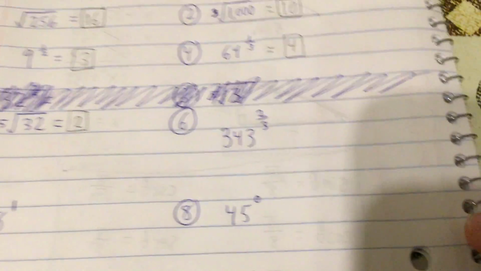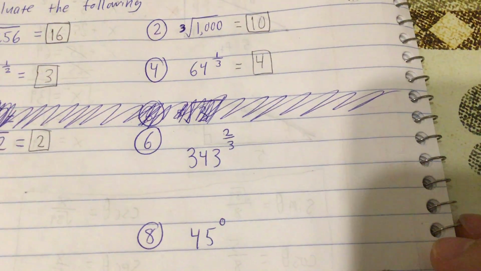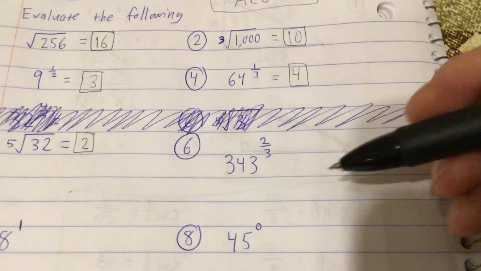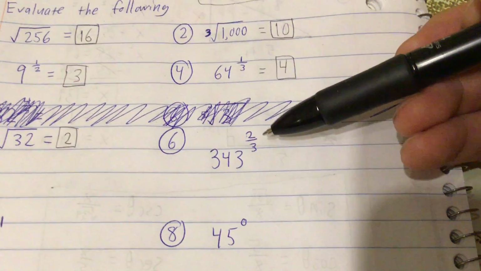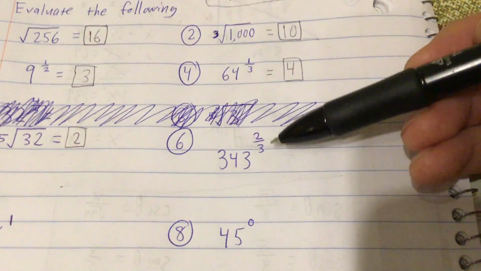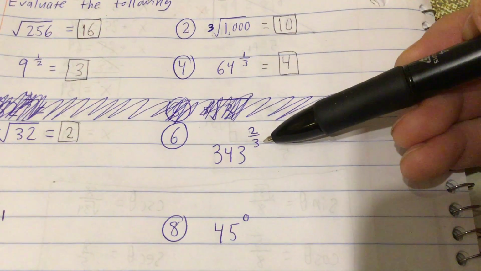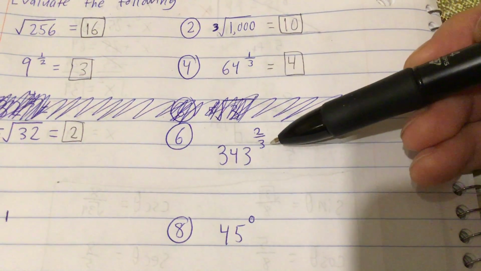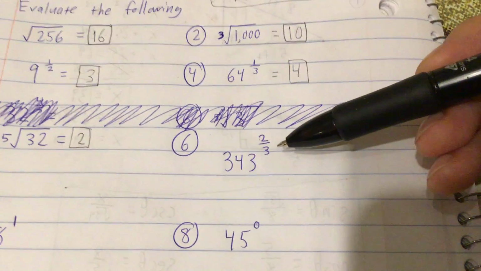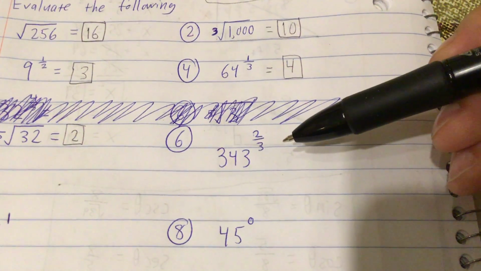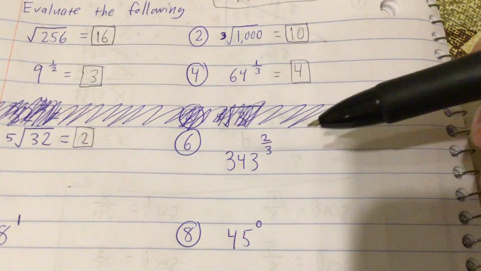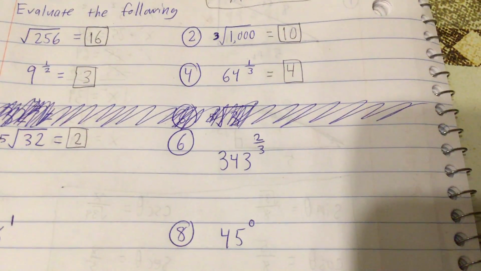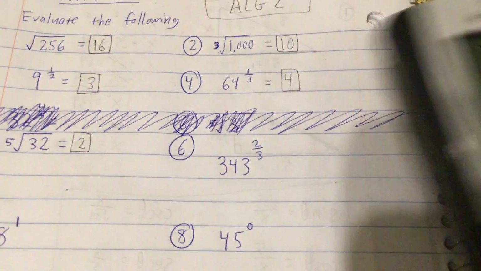Now we're in tricky territory. 343 to the 2/3 power. Remember that when we look at a rational exponent, we have a top and a bottom, a numerator and a denominator. The numerator is the power, the denominator is the root. And you guys remember my tormented lecture where I said I prefer to take the root first before I take the power. So I could do this in 2 steps, or I can do this in the calculator.